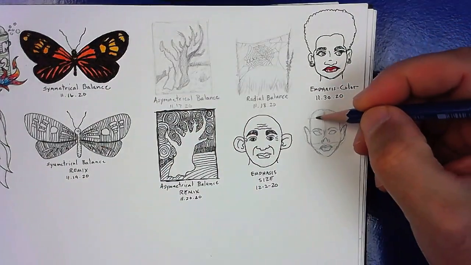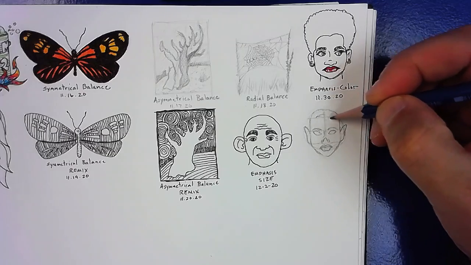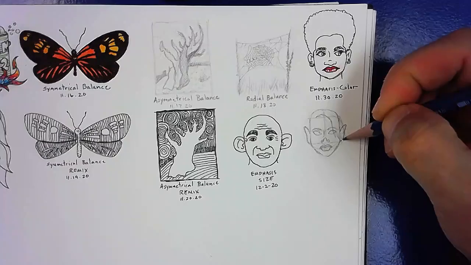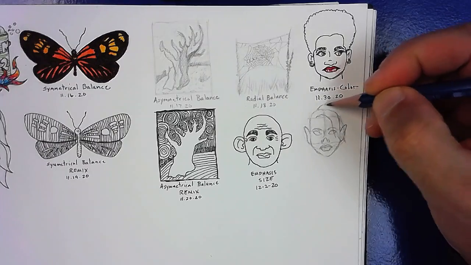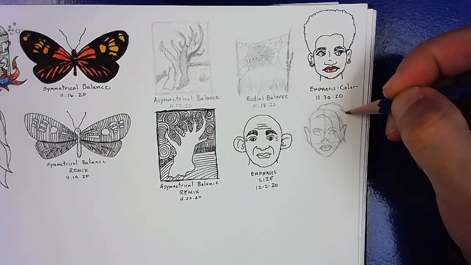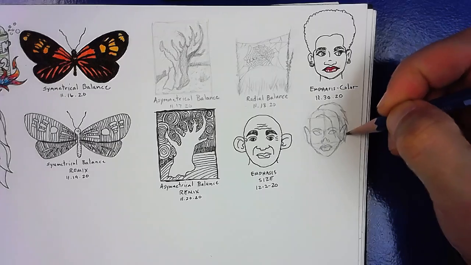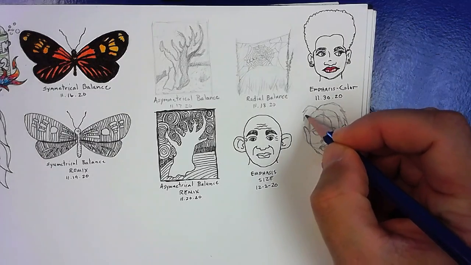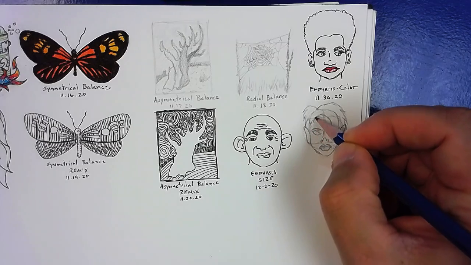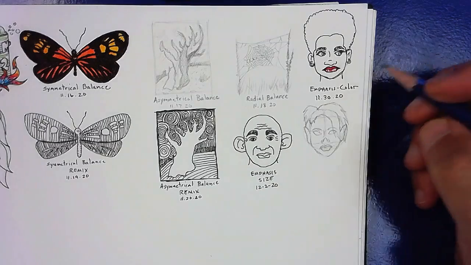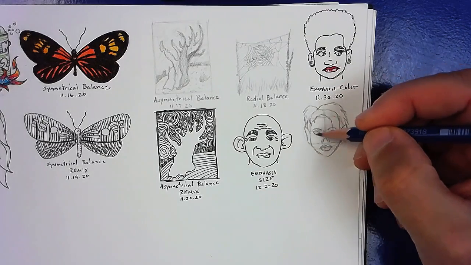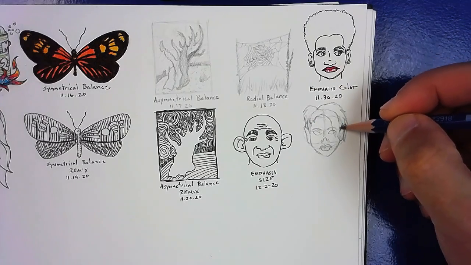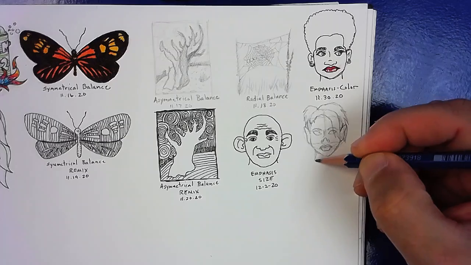Okay, so we haven't got to the movement yet. Don't worry. Remember, when you draw hair, it should be in sections. I think we're going to give her kind of a punky hairdo there.